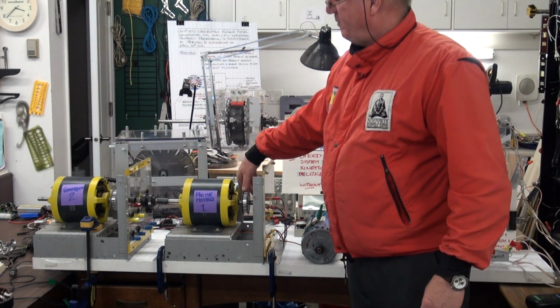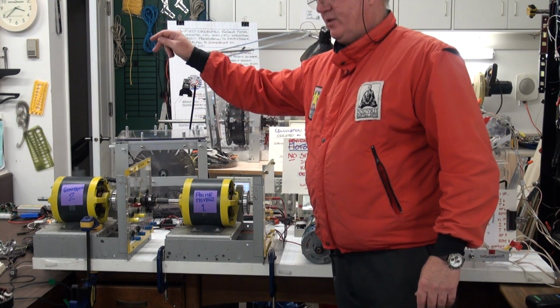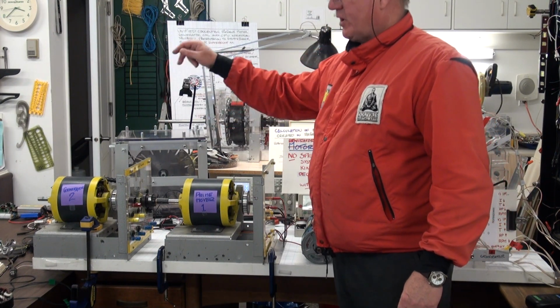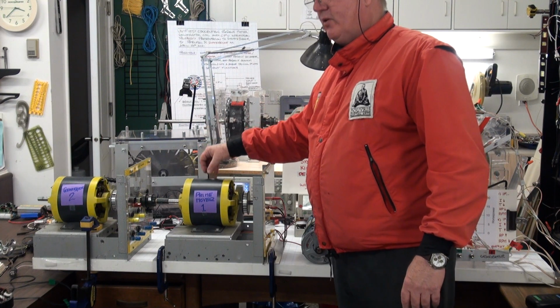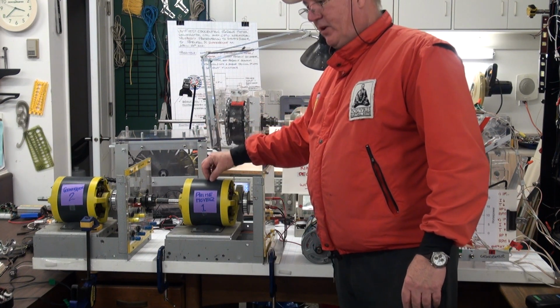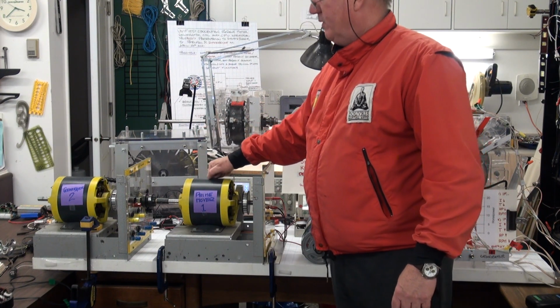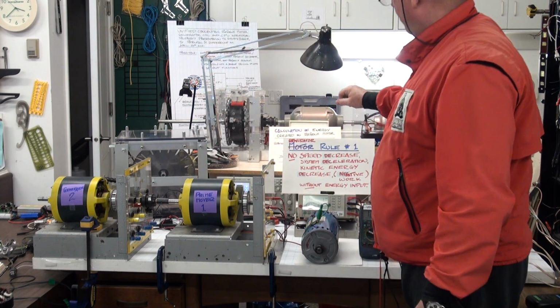If this motor is spinning that generator, that generator cannot reduce or decelerate, cannot reduce the kinetic energy of this prime mover without energy.